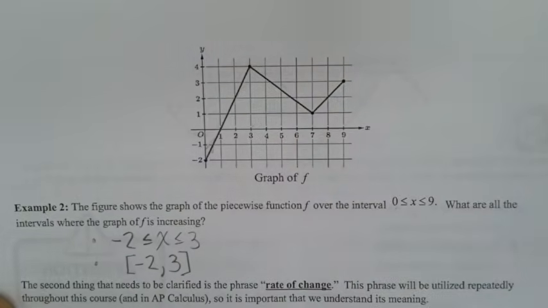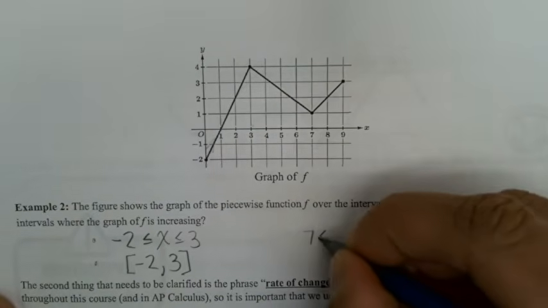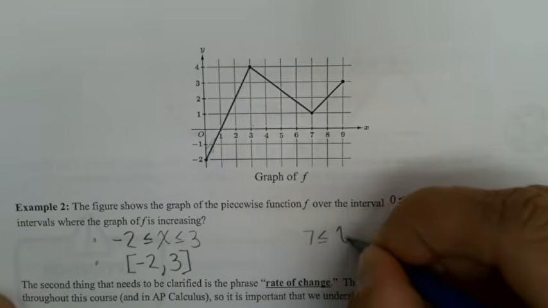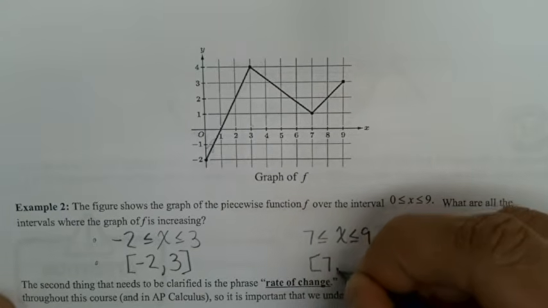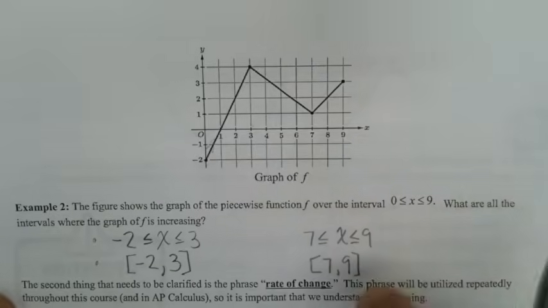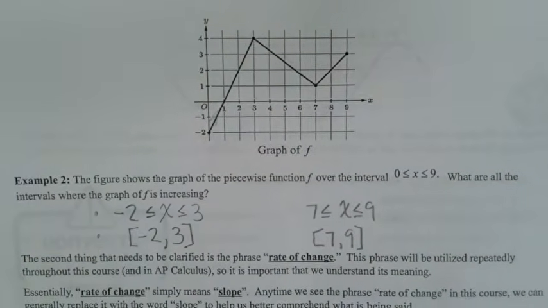Go ahead and write down the other interval where this function is increasing. Did you write it down yet? Did you get it? All right, well, it should be 7 less than or equal to x is less than or equal to 9, which could also be written as [7, 9]. So that's called interval notation. We want to make sure you know both.